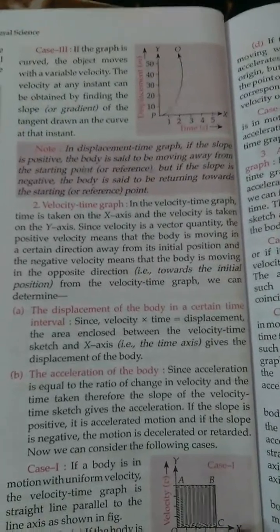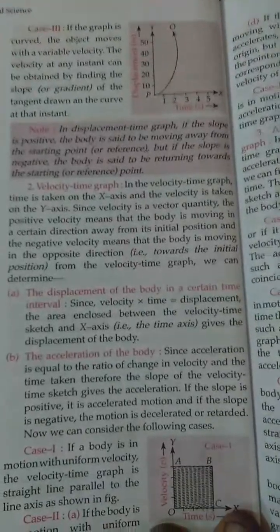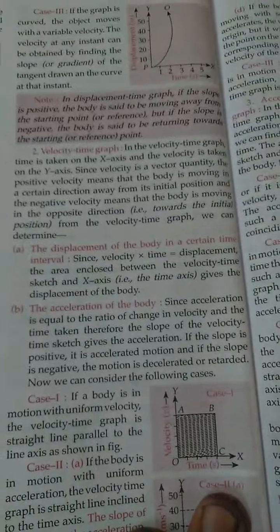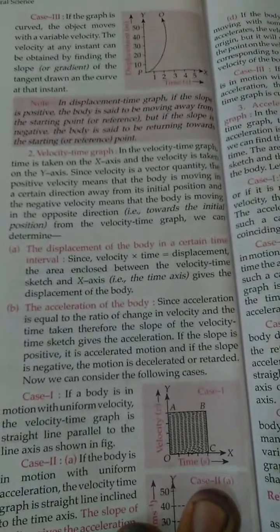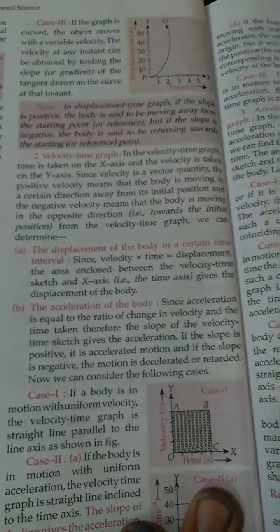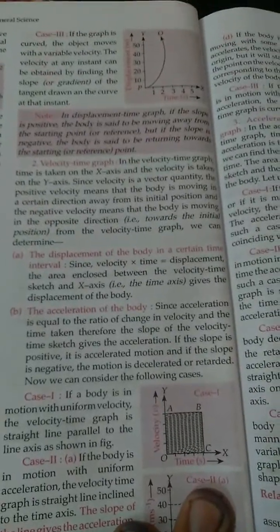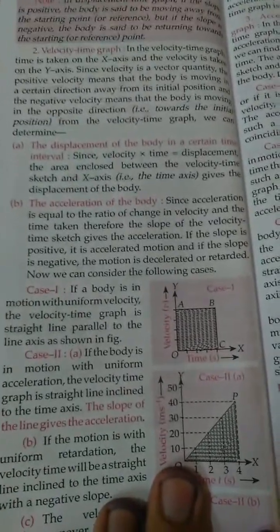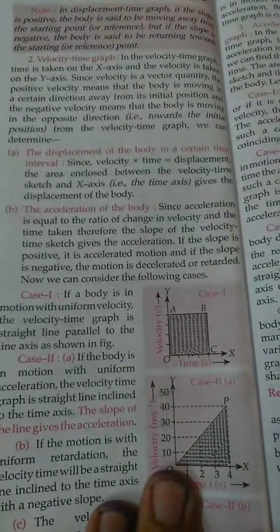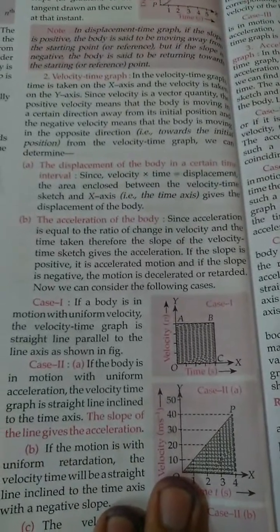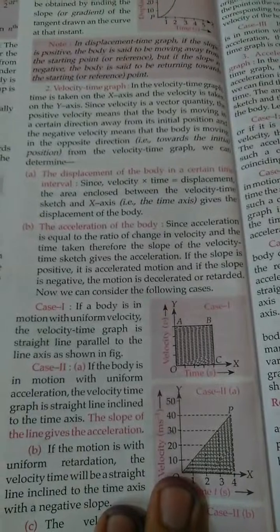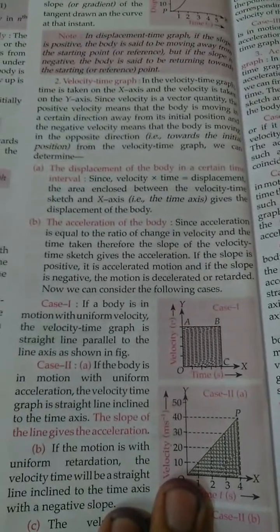From the velocity time graph, we can determine the displacement of the body in a certain time interval. Since velocity into time equal to displacement, the area enclosed between the velocity time graph and x-axis, that is the time axis, gives the displacement of the body. The acceleration of the body: since acceleration is equal to the ratio of change in velocity and the time taken, therefore the slope of the velocity time graph gives the acceleration.